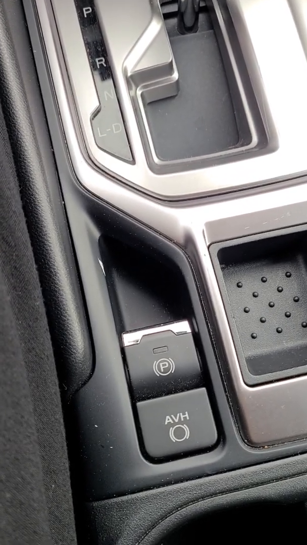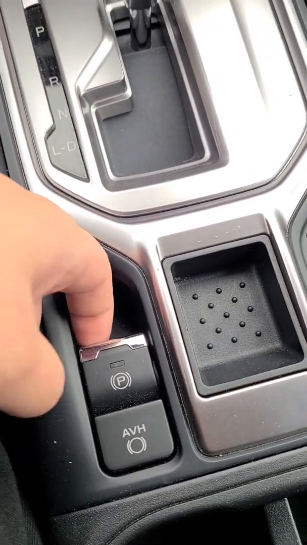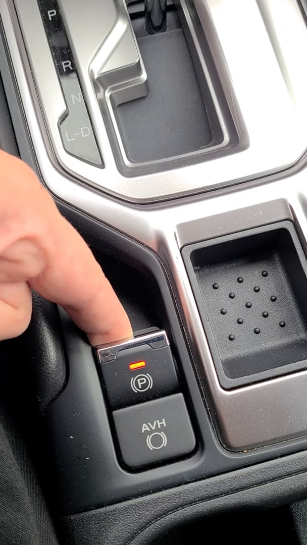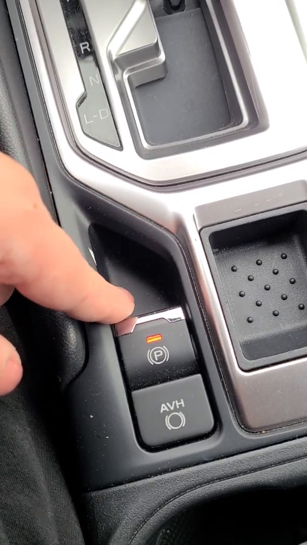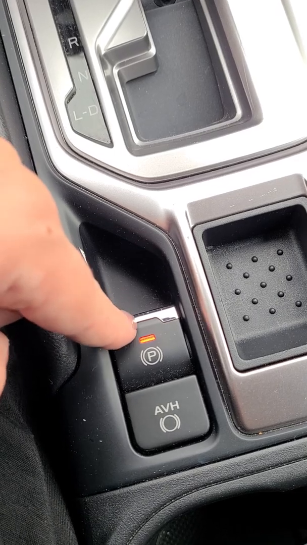Moving down, we have your parking brake. So to turn your parking brake on, you pull that towards you, and to turn it off, you have to put your foot on the brake and press.